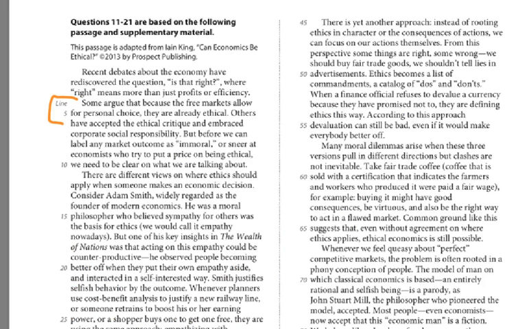Okay, let's look at 7 through 10. So 7 through 10 is somewhere around here. It says, but before we can label any market outcome as immoral or sneer at economists who try to put a price on being ethical, we need to be clear on what we are talking about.